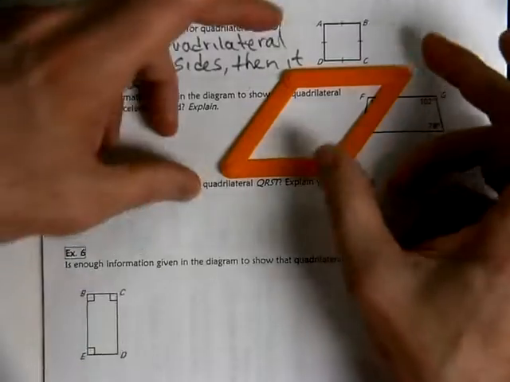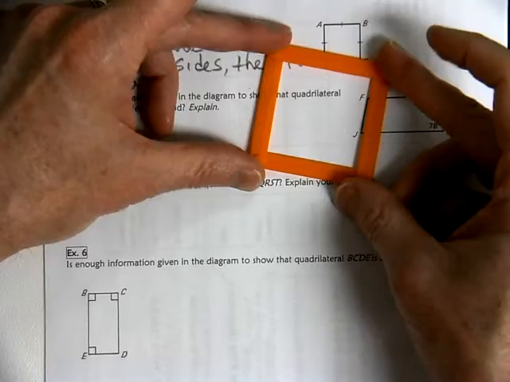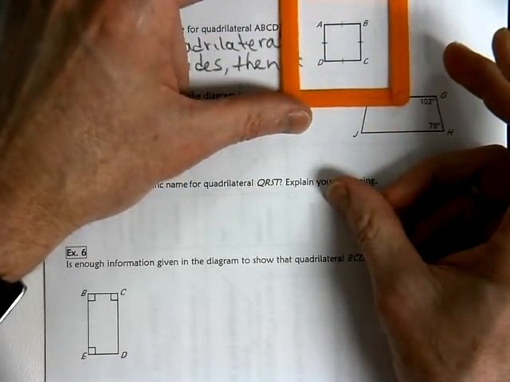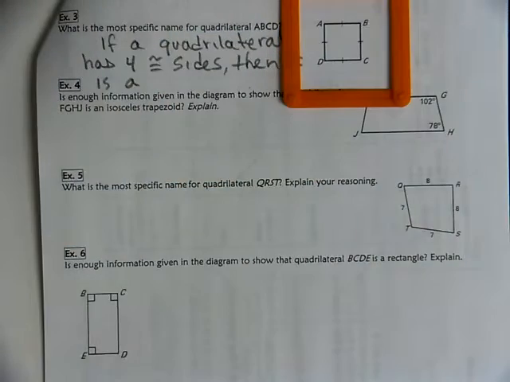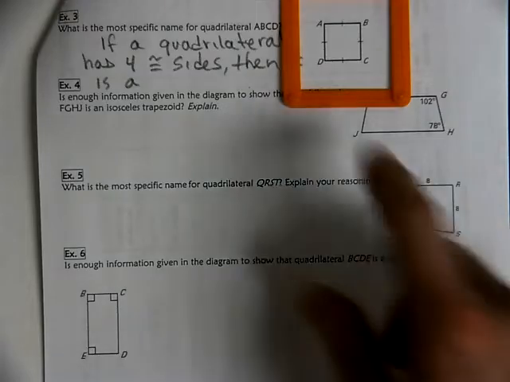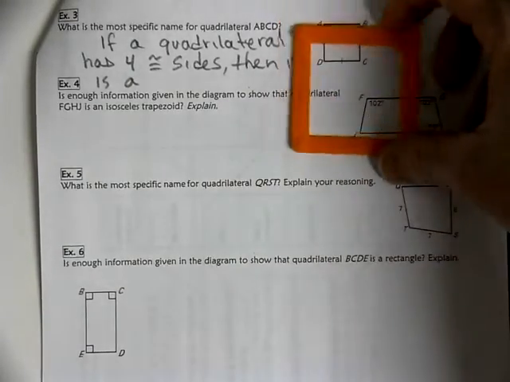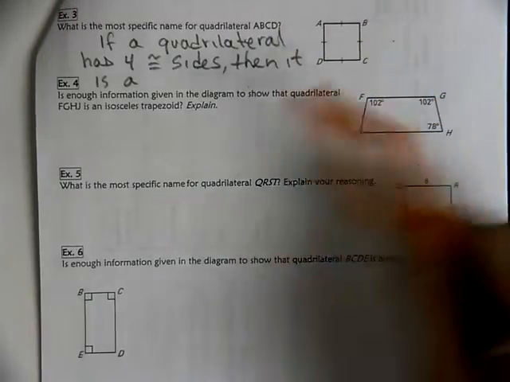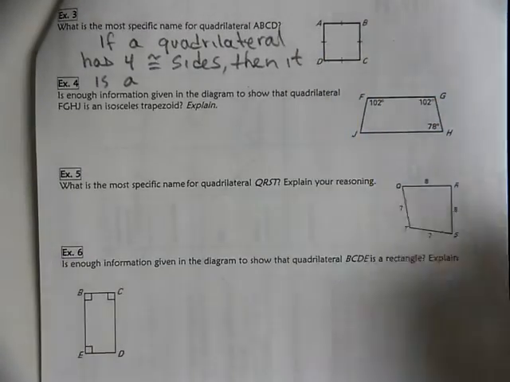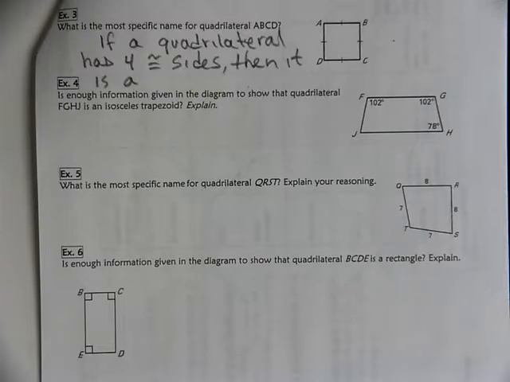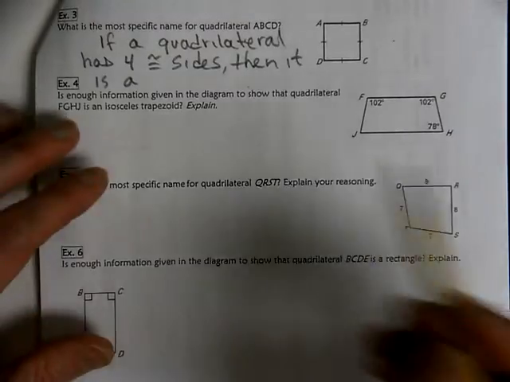Now, some of you are saying, hey, Mr. Weber, that's looking very much like a square. You're right, that's what your eyes tell you. It looks like a square, but what don't we know? We don't know about those angles. We don't know if those are right angles or not. They don't have boxes in the corner.